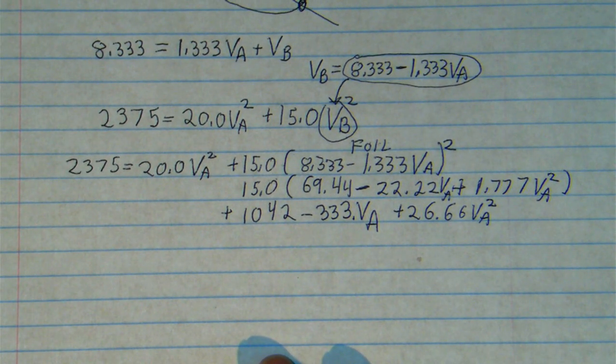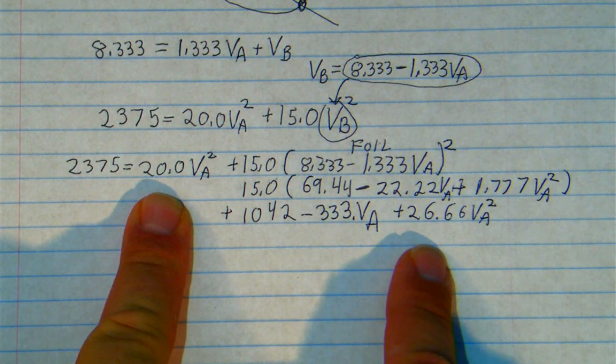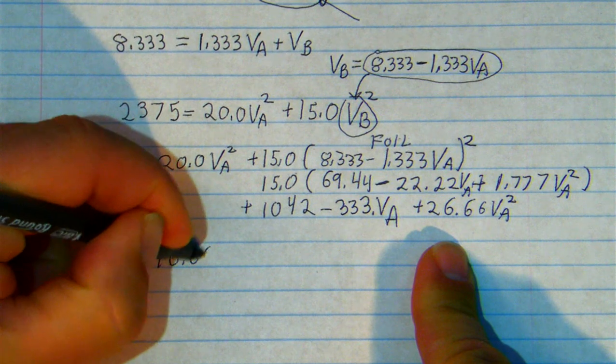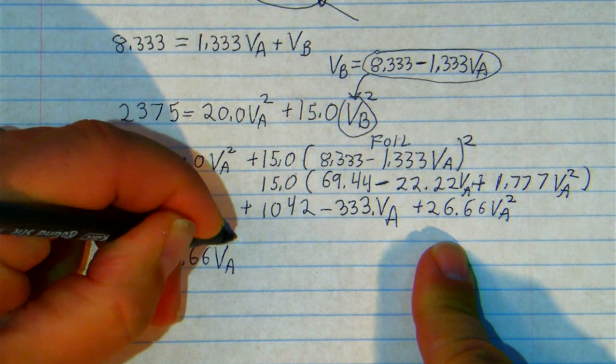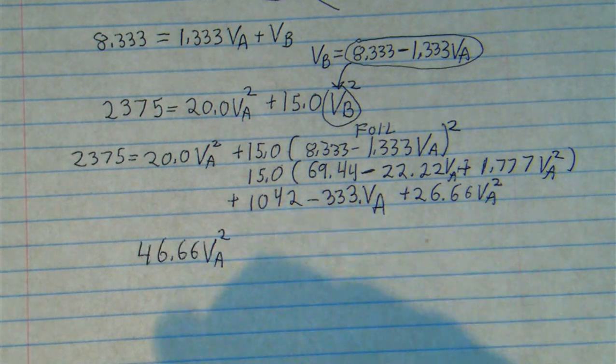Now I combine like terms and simplify. 20 VA squared plus 26.66 VA squared is 46.66 VA squared. I'm also going to write this in standard form for a quadratic equation.